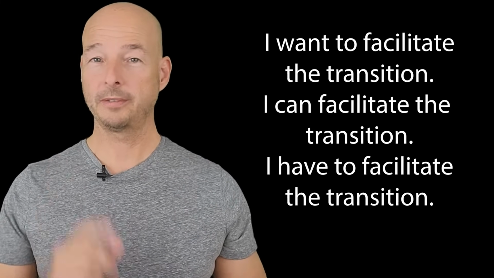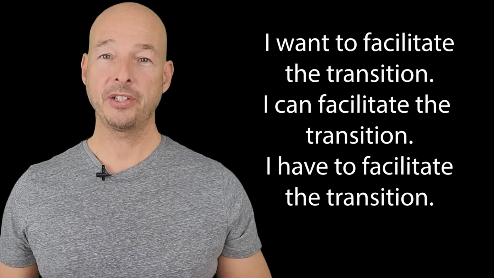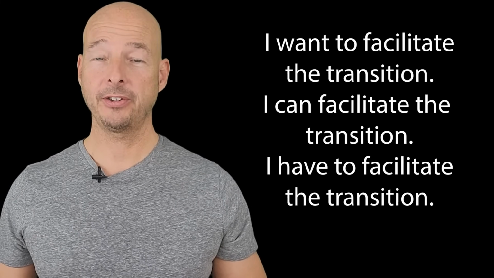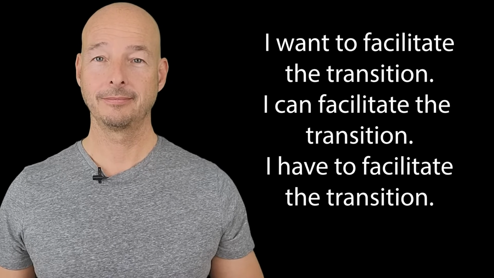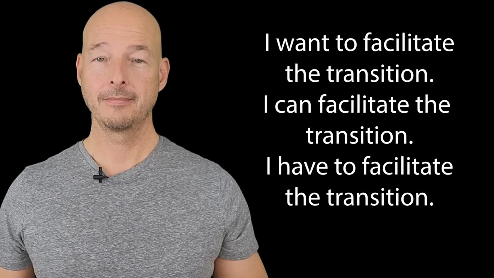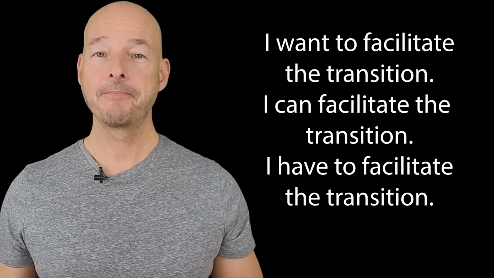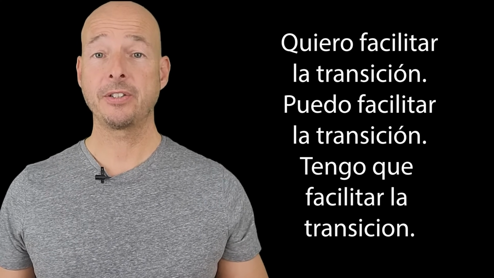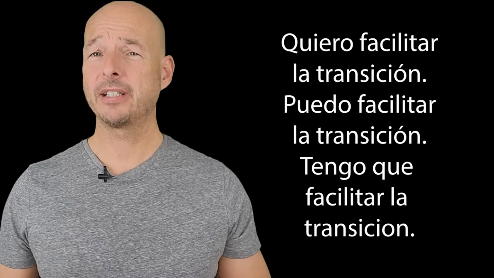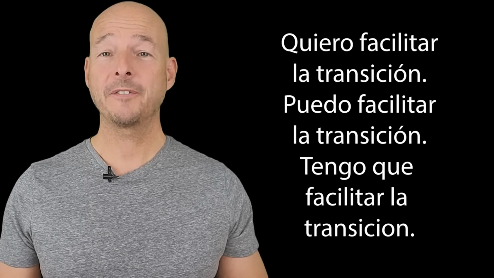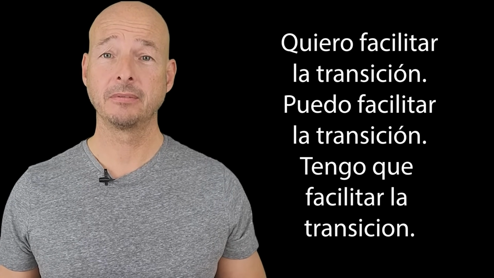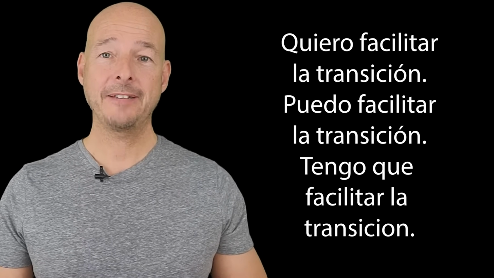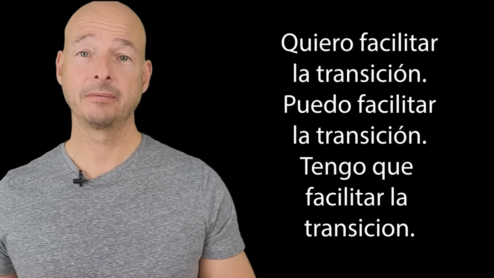All right, we're going to do one more. I want to facilitate the transition. I can facilitate the transition. I have to facilitate the transition. Ready? I want to facilitate the transition. Quiero facilitar la transición. I can facilitate the transition. Puedo facilitar la transición. And I have to facilitate the transition. Tengo que facilitar la transición.